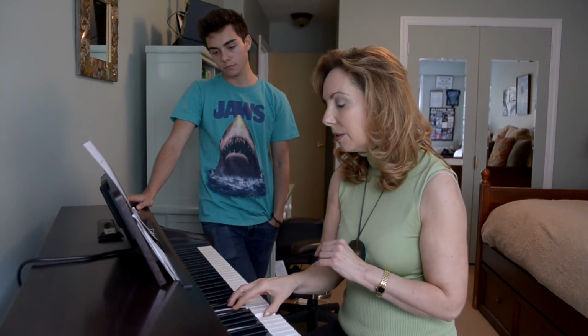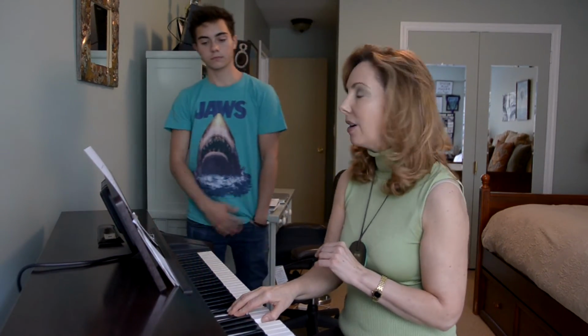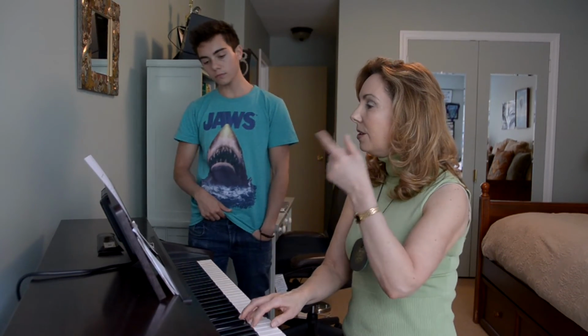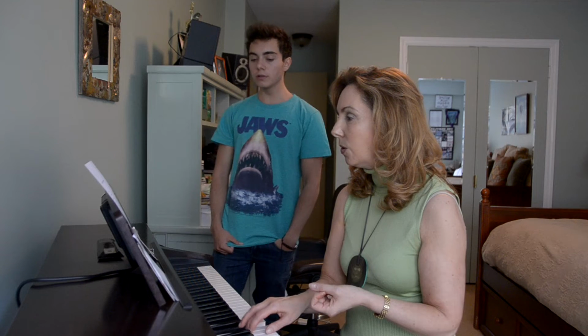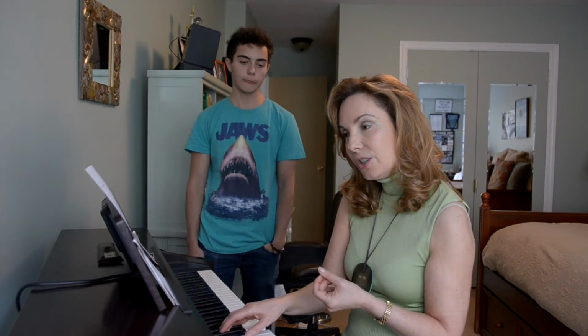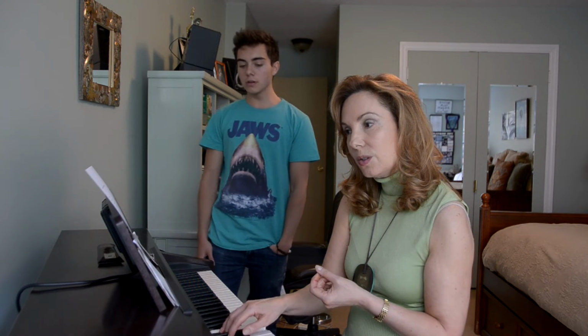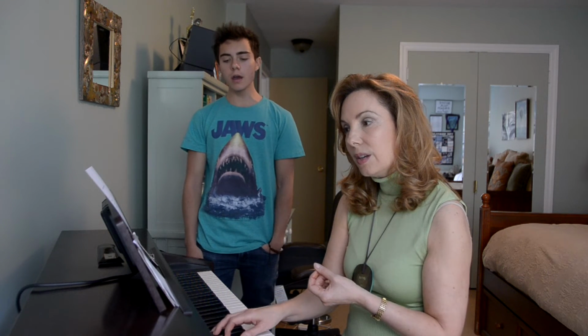So let's do an open sound on our A. Key, yay. Go ahead. Key, yay. Now here's the first modified position. Key, yay. Let's go back out to open position. Key, yay. Now you should be able to hear, that was beautiful, a clear delineation between the I and the A.